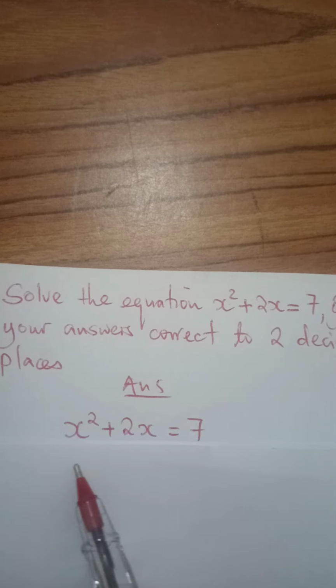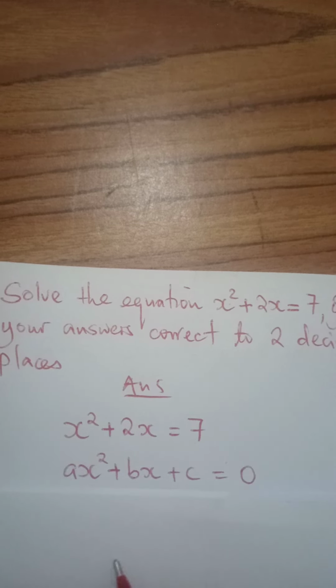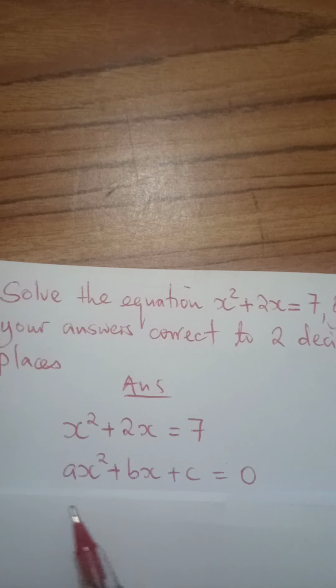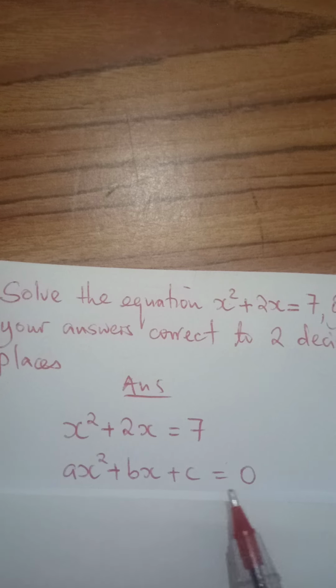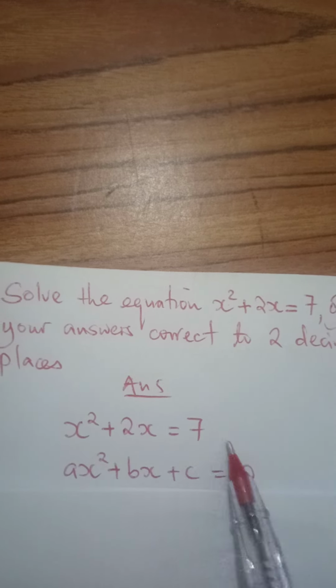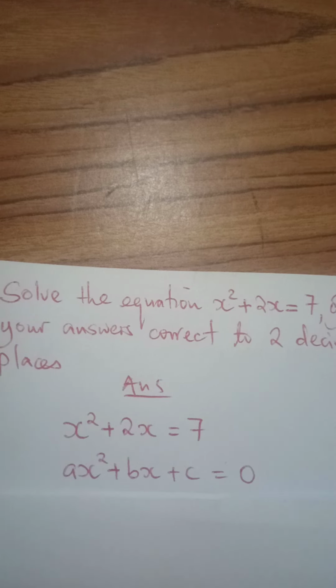Now, if you look at how this question is, we need to change the form. The form we are usually familiar with says ax squared plus bx plus c is equal to 0. So we should ensure that this equation takes on the form which is of this nature.